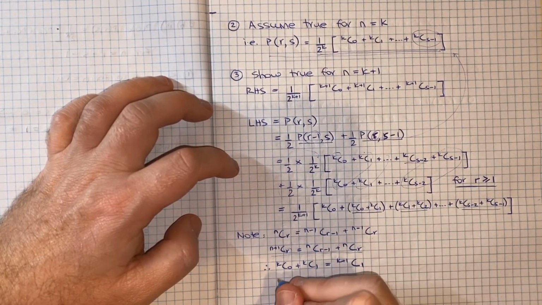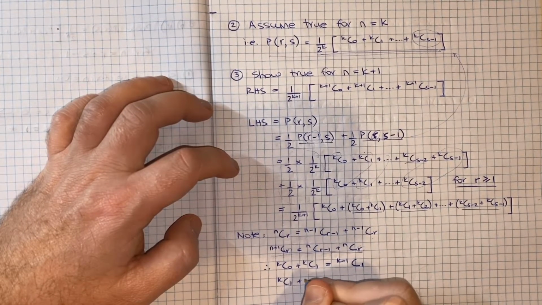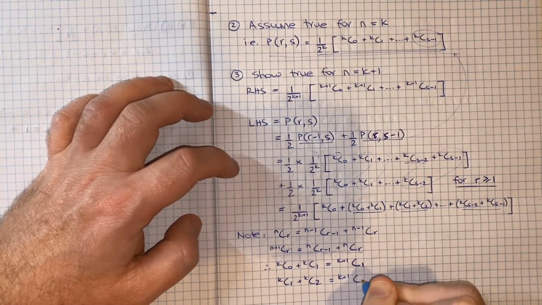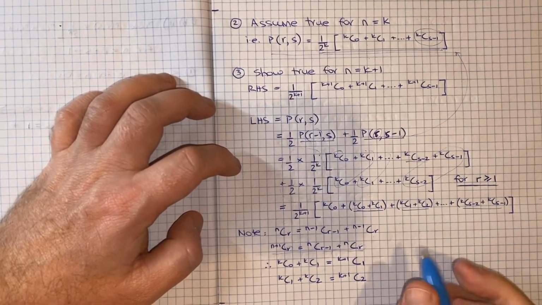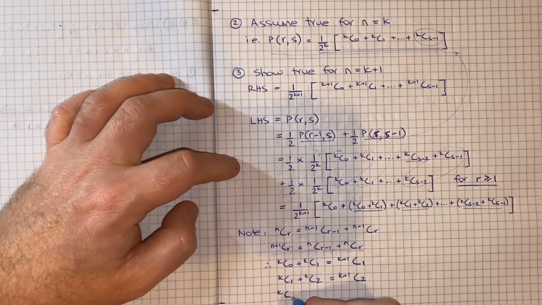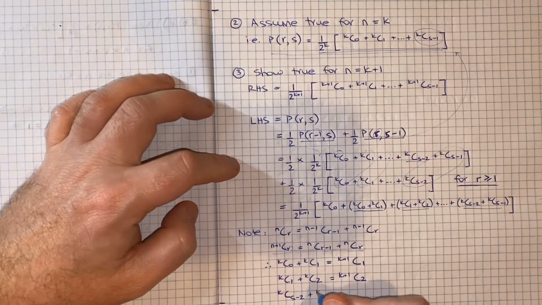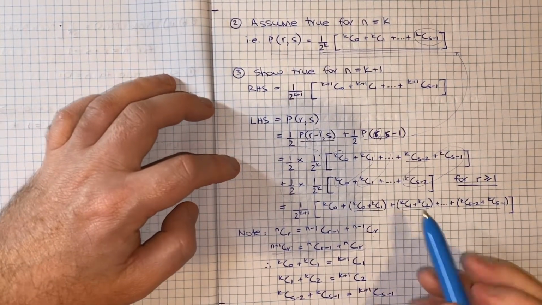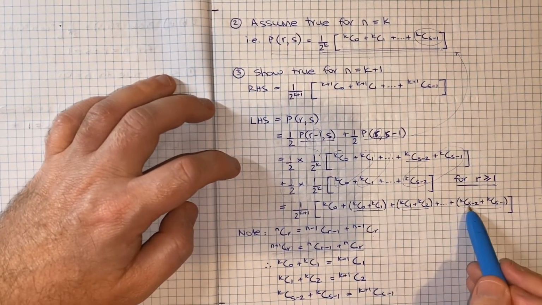The kC1 plus kC2 will be k plus 1 C2. And there's probably enough room to write the last one, which is the kCs minus 2 plus kCs minus 1 would be k plus 1 Cs minus 1. And so now we've simplified all these.